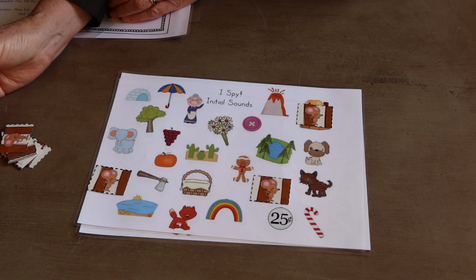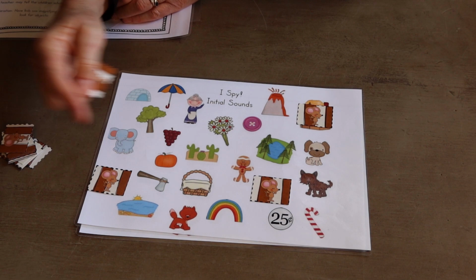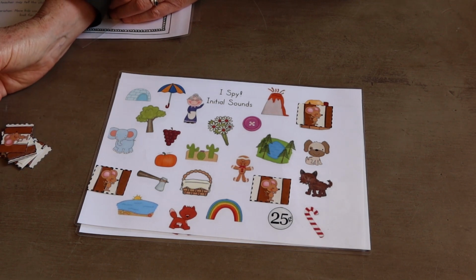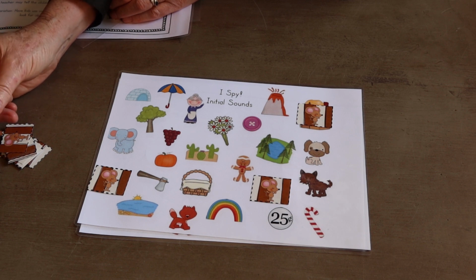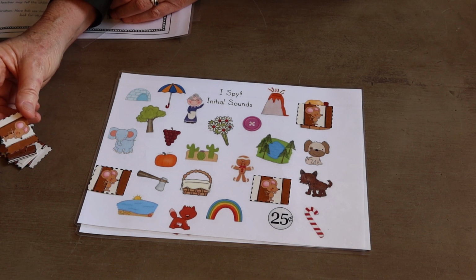For one thing, you need to ensure that the children know what the pictures are. So a word like cactus, they need to know. So there's lots of opportunities for teaching new words and vocabulary, as well as drawing attention to the initial sound. And yeah, it's quite a sweet little game to play.